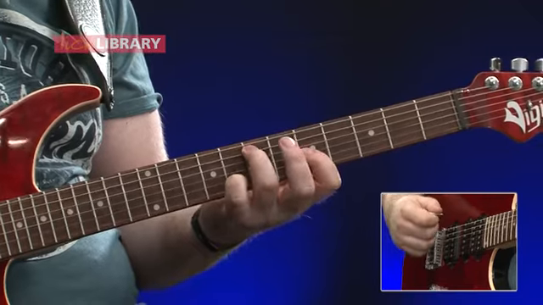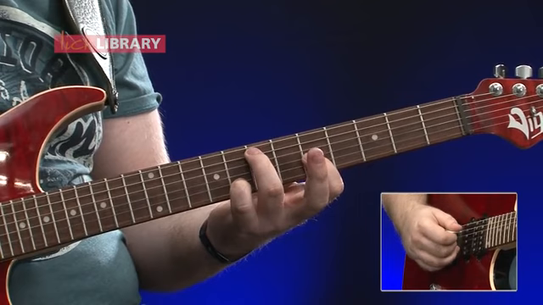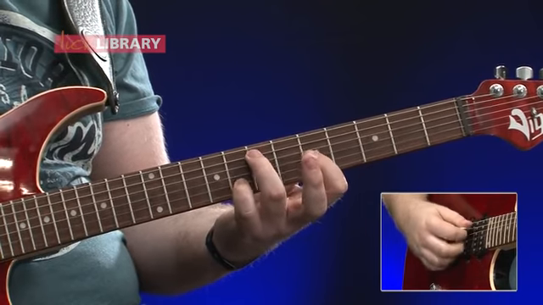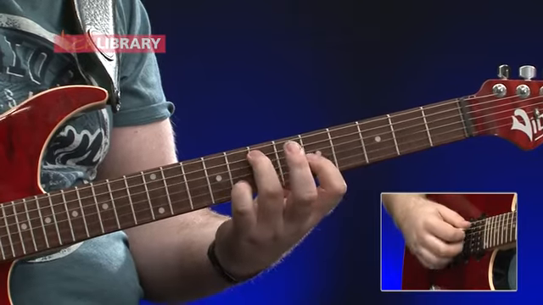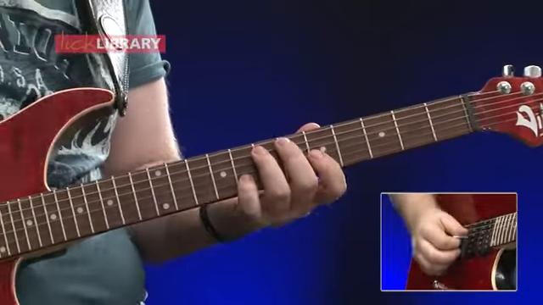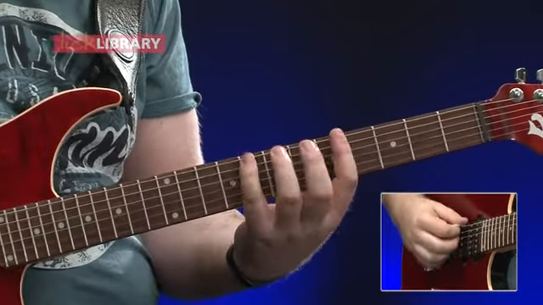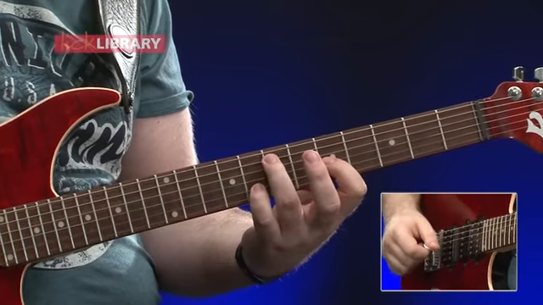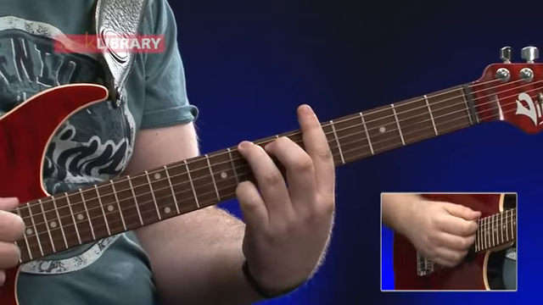I like this shape. Physically it's quite easy to play. We've got a 7th fret on the A string, 5 on the G, and then 8 on the B. Practice going between the two. Nice physical exercise on the picking hand. And when I'm doing that, I'm fully aware of the fact that it fits around this G shape.